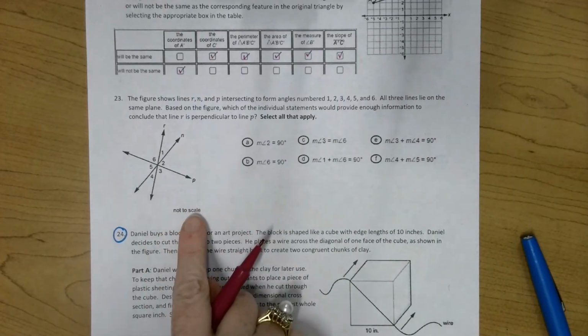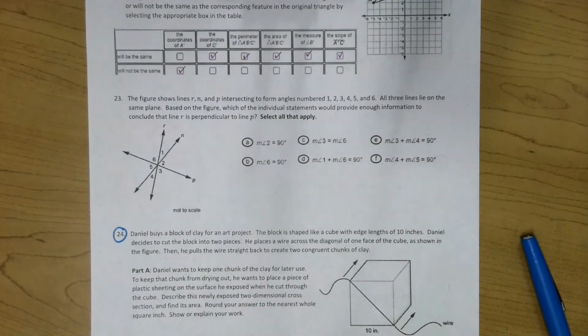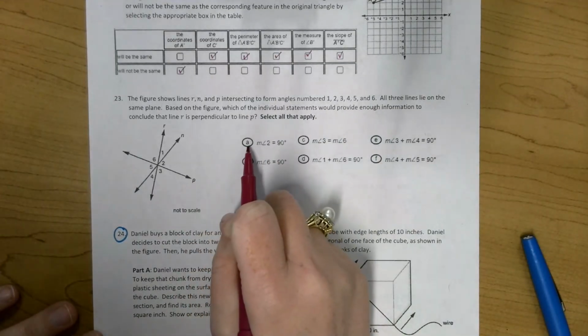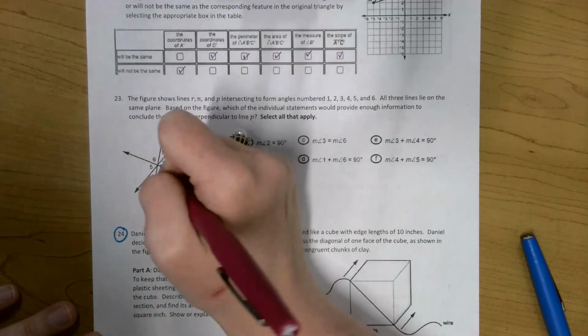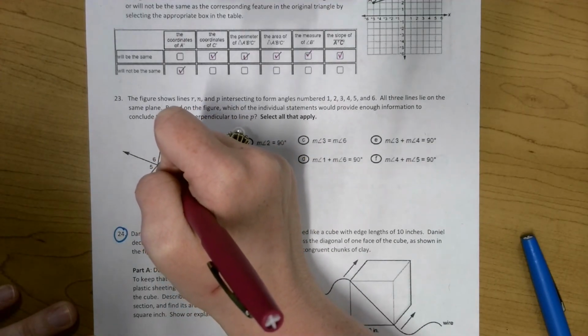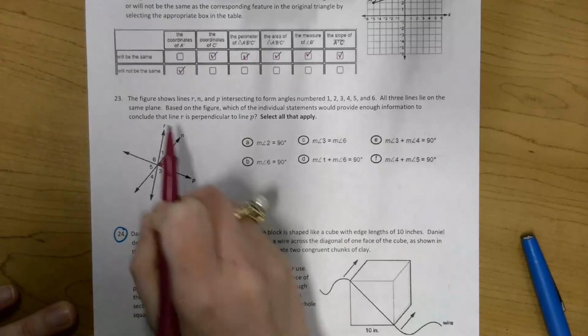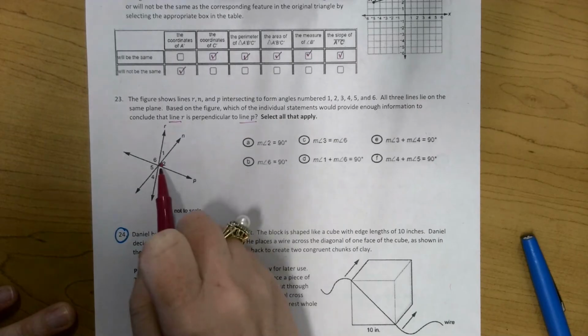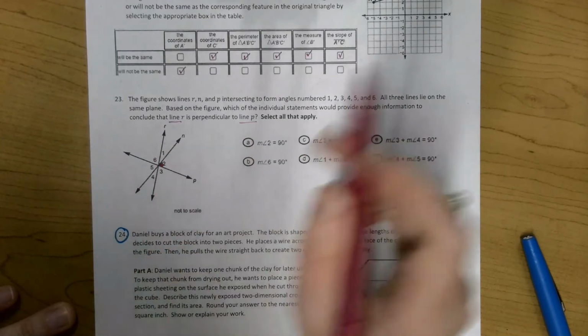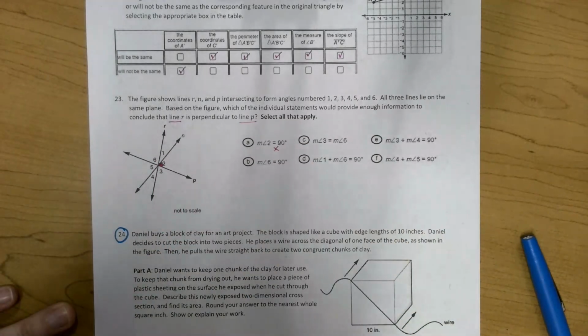It is important to note that this says not to scale. It's not going to look perpendicular, and it shouldn't look perpendicular, because if it looked perpendicular, then there wouldn't be any question and it would just be confusing, and we just want to know based off of the information, not on the picture. Okay, so if angle 2 is 90 degrees, that is this angle right here. If this was 90 degrees, then N and P would be perpendicular. But that's not what it asked. It asked for R and P. So this tells me nothing about R and P. So A is not going to help me.